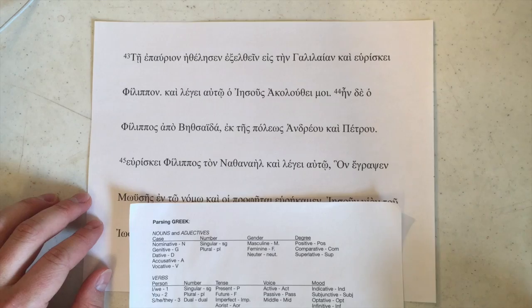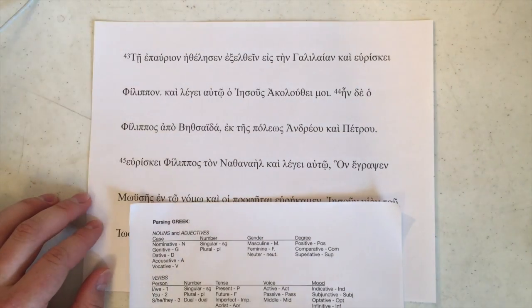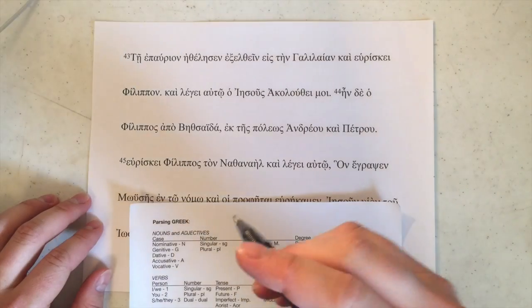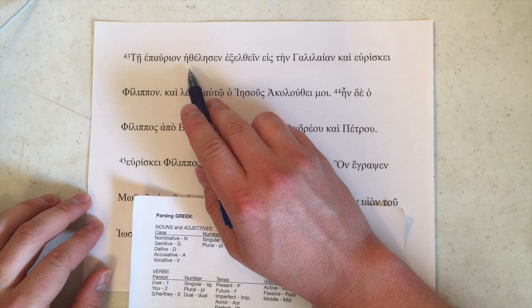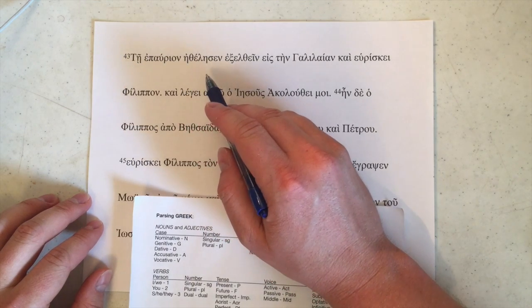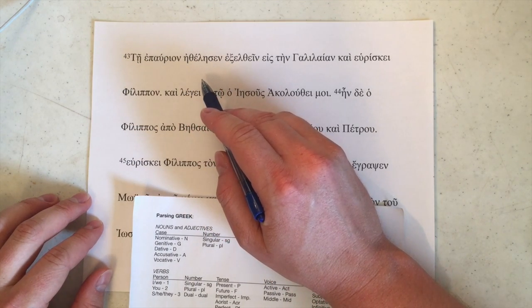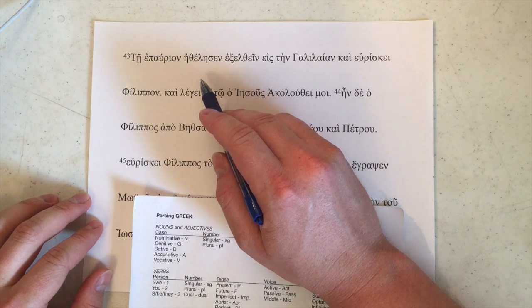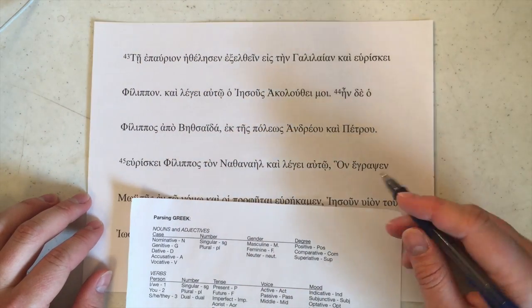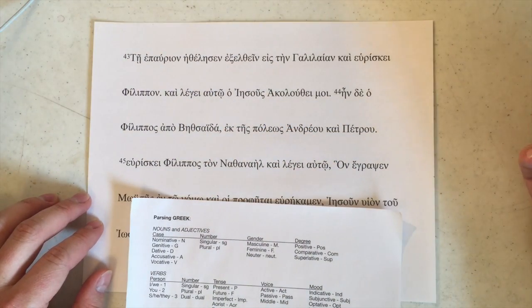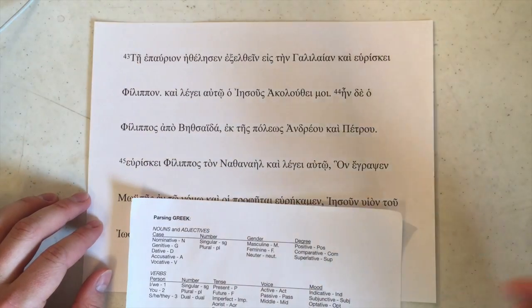Very first thing that we want to find in a sentence is the verb. And what we find here as a third word is ethelesen, and I think this comes from thelo, or ethelo if you're more familiar with the Attic Greek verb. Ethelo, though, fell out of use, I believe, around 250 BC, and thelo is what took its place.